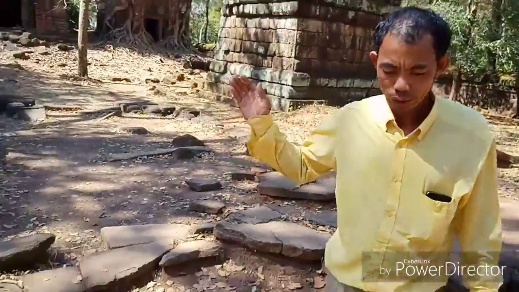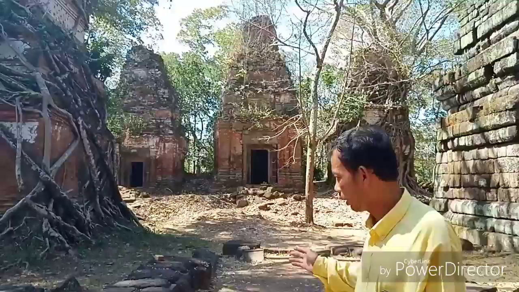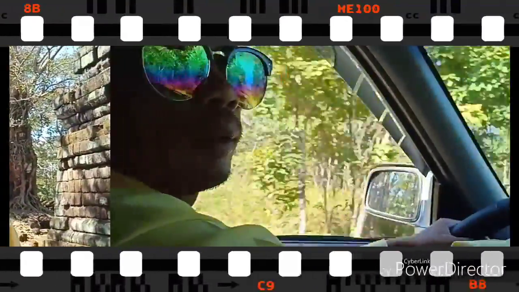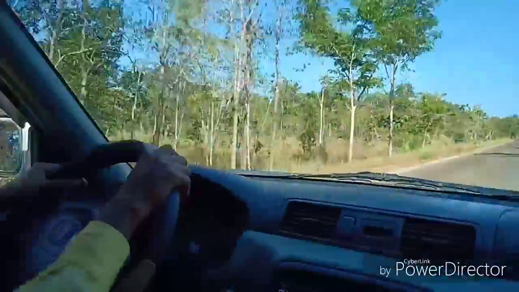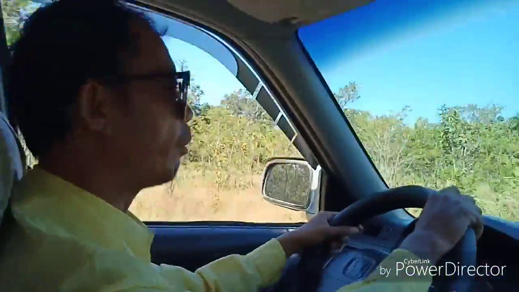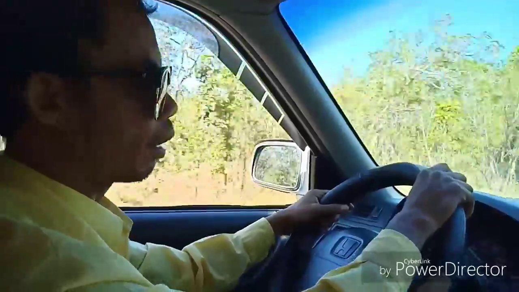This is where we turn to come to the beginning of visiting Prasat Pram. This is the way to go to Koh Ker. So now we come very close to Koh Ker, about 3 kilometers more. We are right at Koh Ker.